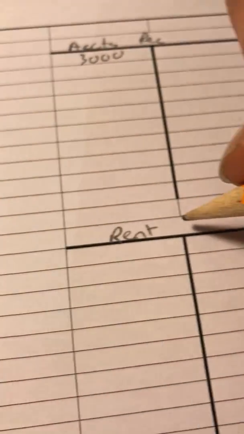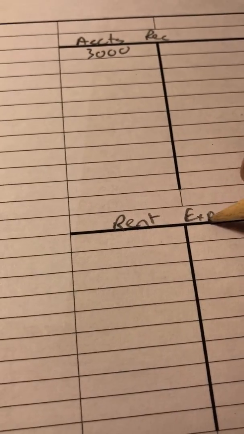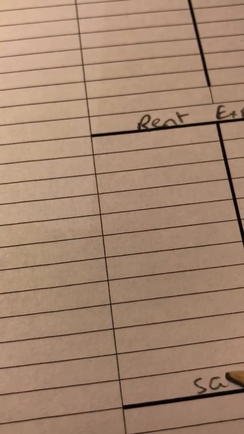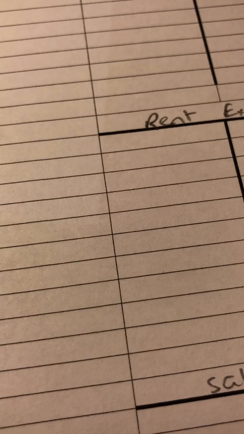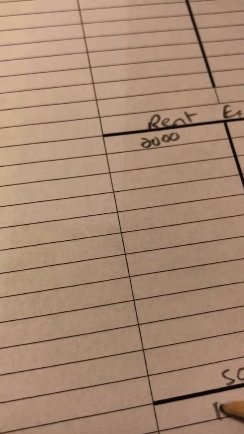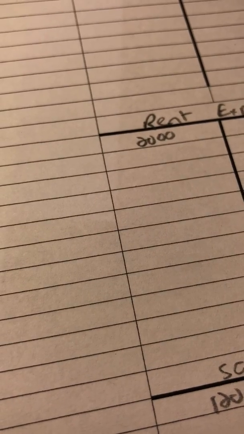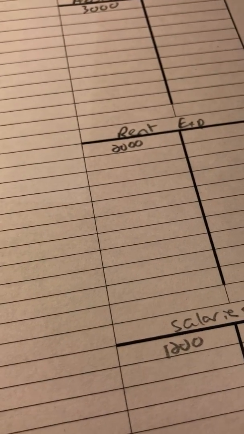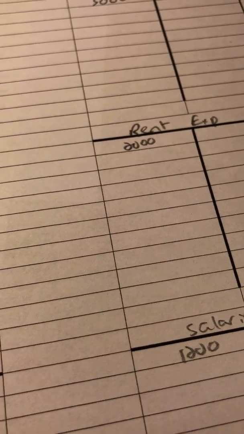I have rent expense here. And salaries expense. Rent was $2,000. Salaries was $1,200. Now that is done. Okay.